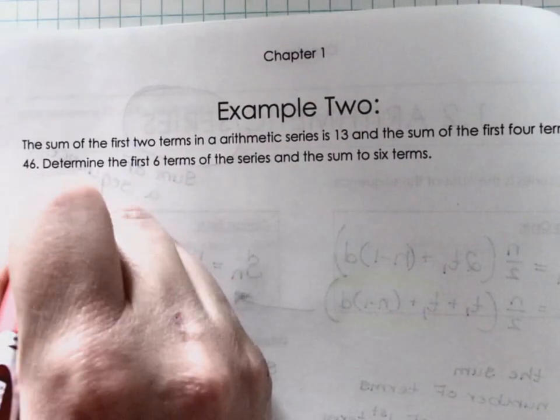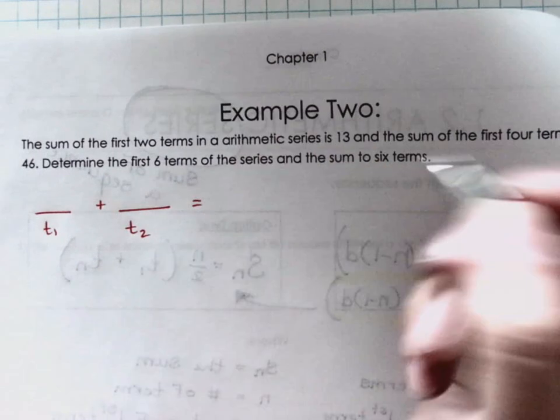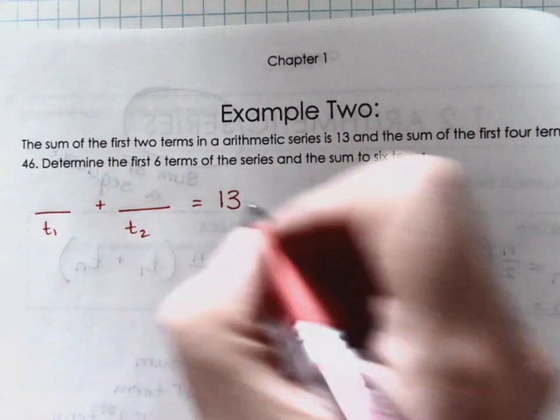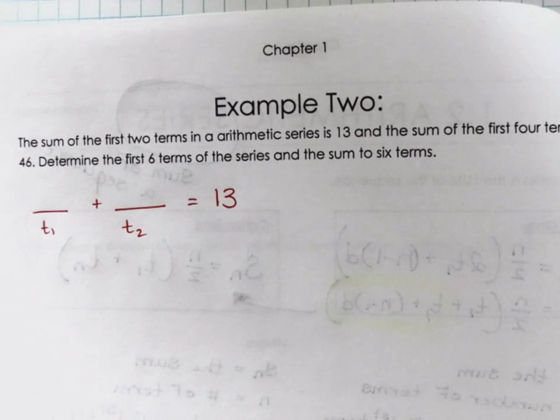The sum of the first two terms in an arithmetic series is 13. So we know that T1 plus T2 equals 13. Everybody agree with me on that one? That's what it says. The sum of the first four terms is 46.